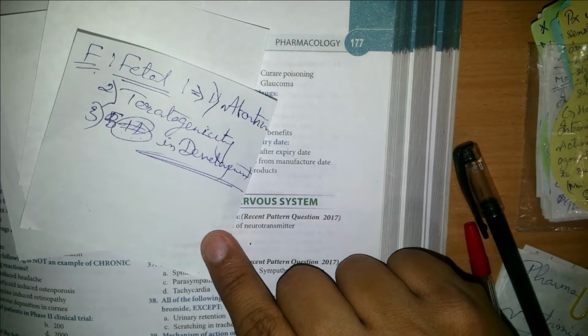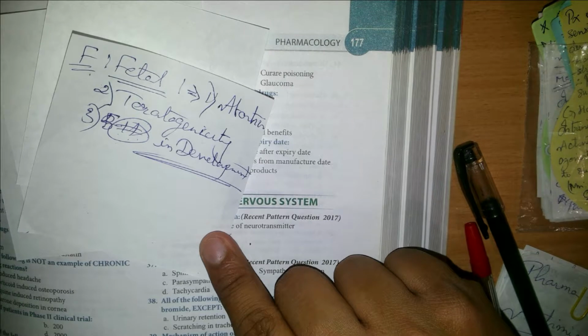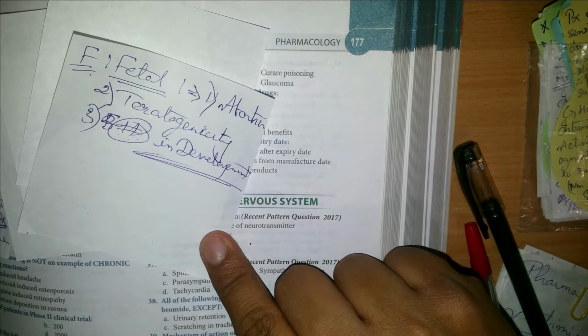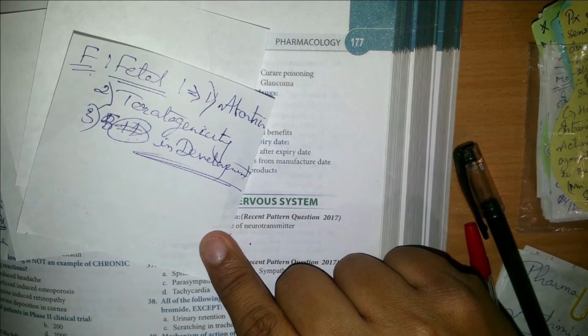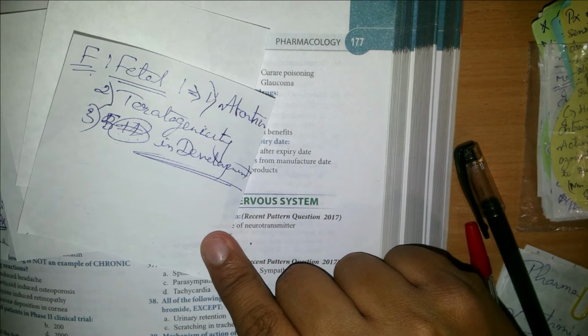And the sixth one is fetal adverse effects. These are adverse effects that can be seen on the growing, developing fetus during fetal life. It can lead to abortion. Many of you might have heard of gray baby syndrome, right? Gray baby syndrome is due to chloramphenicol. So it's teratogenicity. It can be teratogenic, right? And a drug can lead to defect in development.